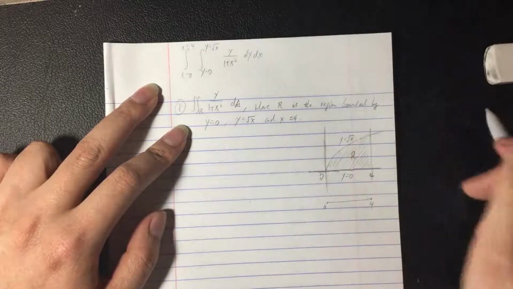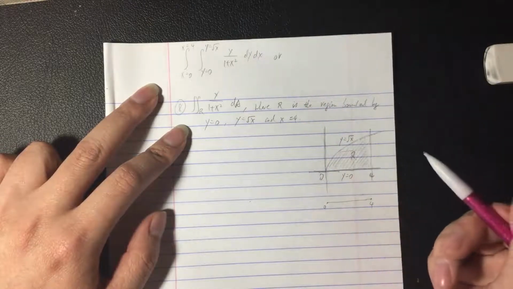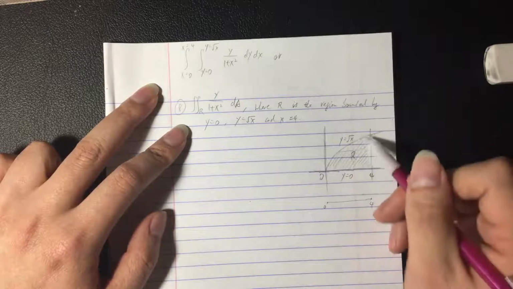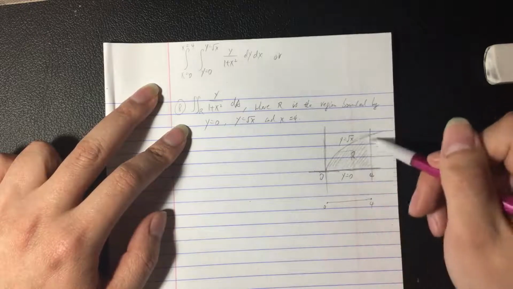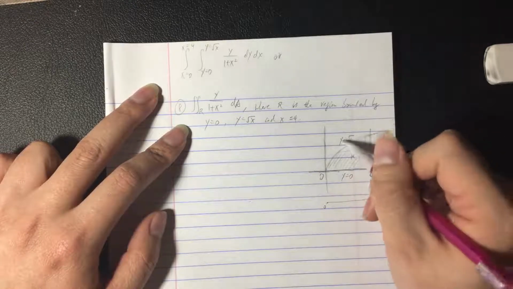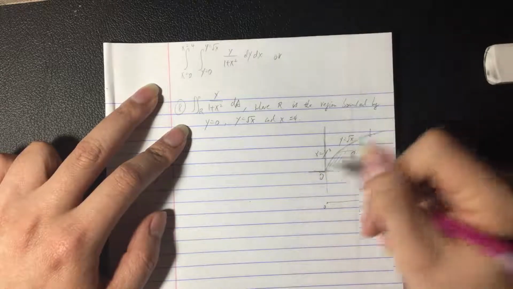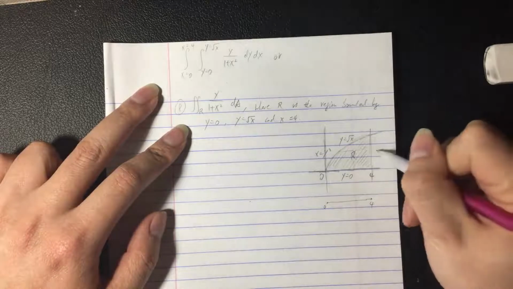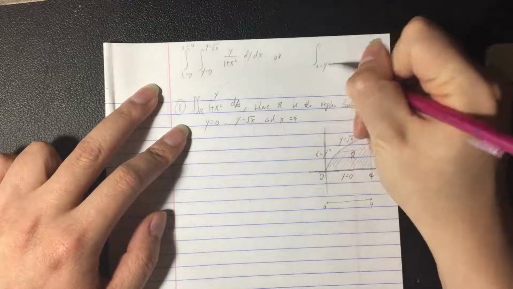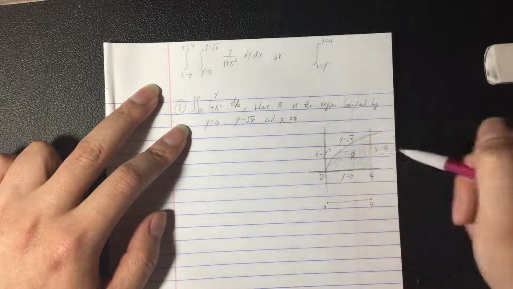If I try to integrate from left to right, this is my left side curve, and this is my right side curve. I write x in terms of y. So y equal to square root of x can be rewritten as x equal to y squared. That's my left side curve. My right side curve is the line x equal to 4. So x is from y squared to 4.